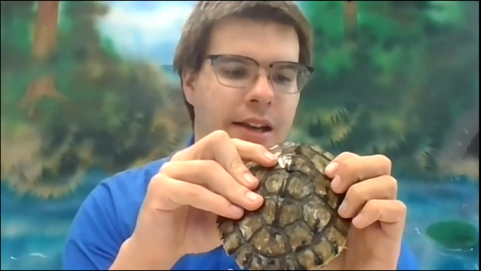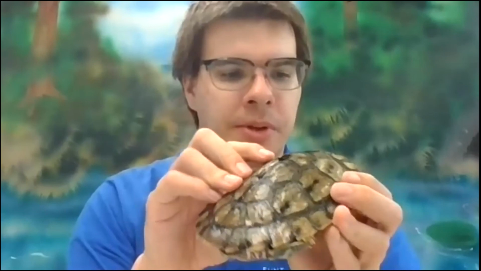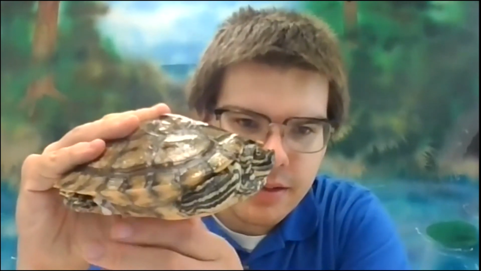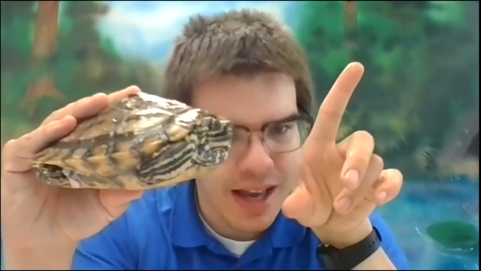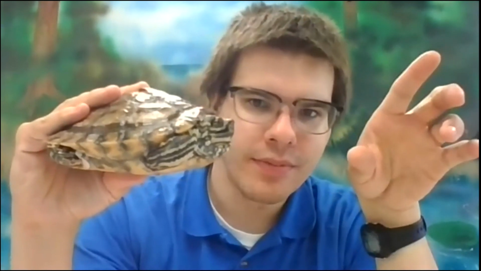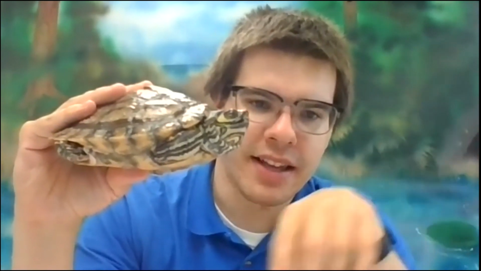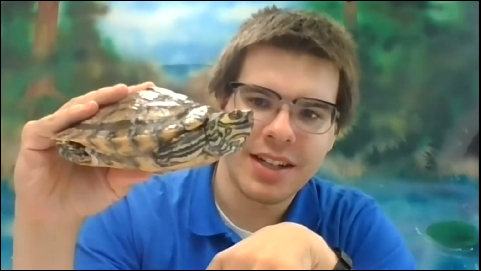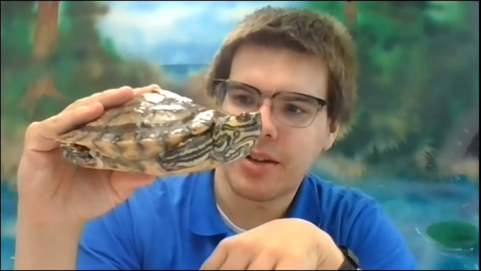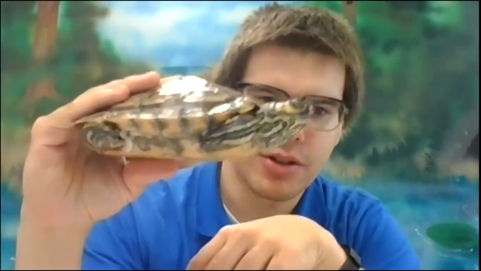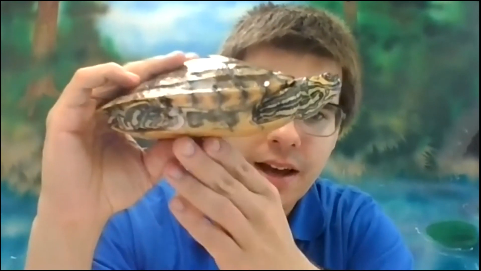So what they do is they will sit at the bottom of streams if they think they're threatened, and they'll just look like a rock. Like this guy looks a lot like a rock, so he'd be really hard to see. He's got that nose that tips upwards so that he can, if he really needs to come up for air or anything, he can. And he's starting to come out a little bit. Maybe he'll poke his legs out. I'll be able to show them off a little bit more.